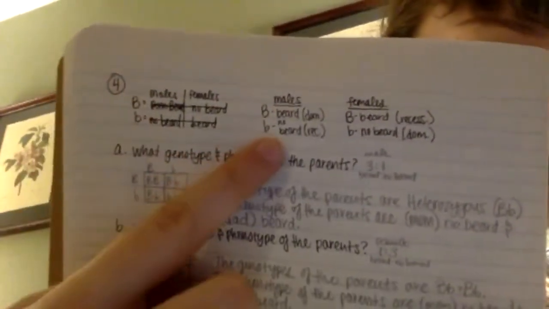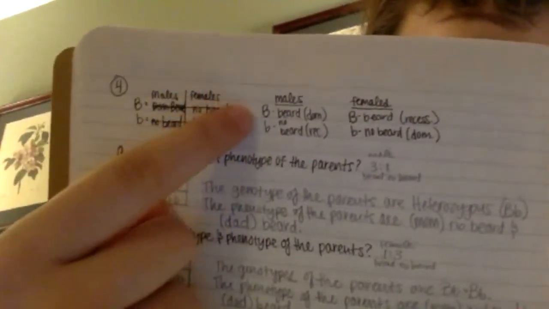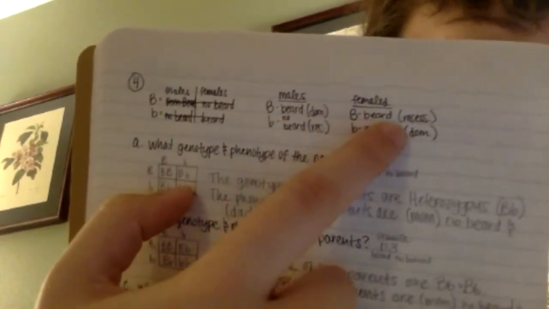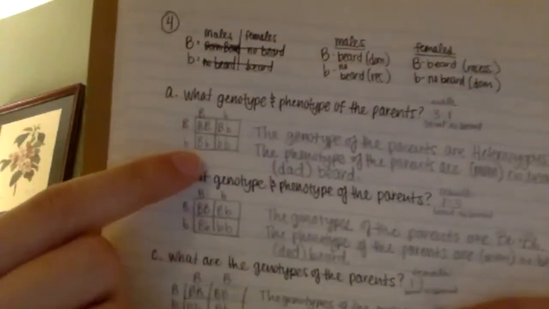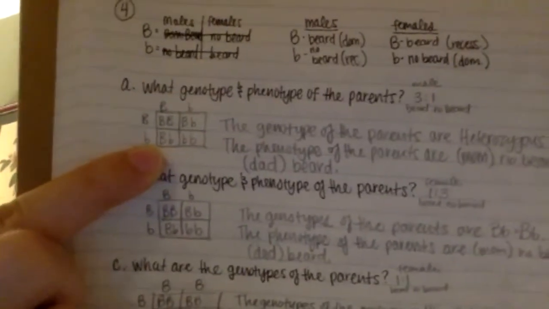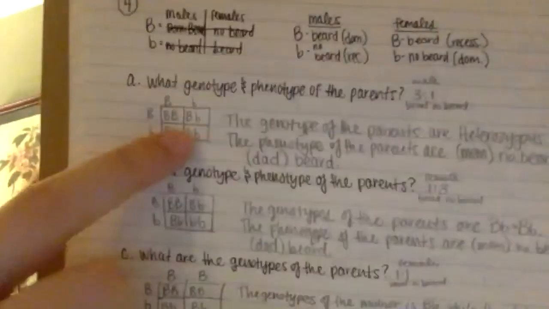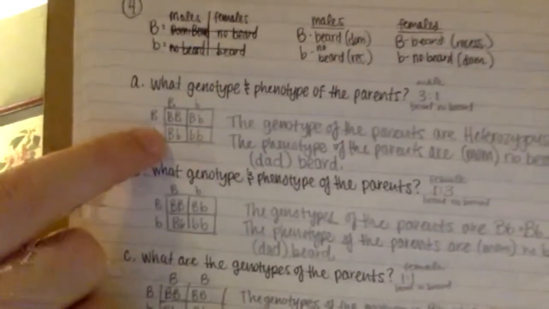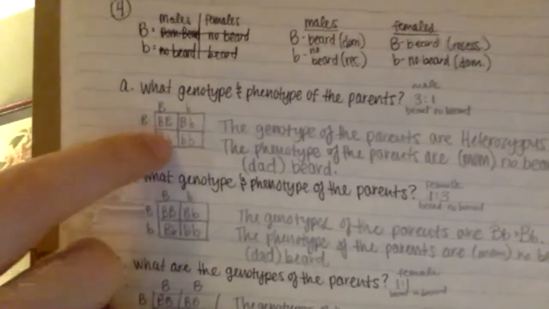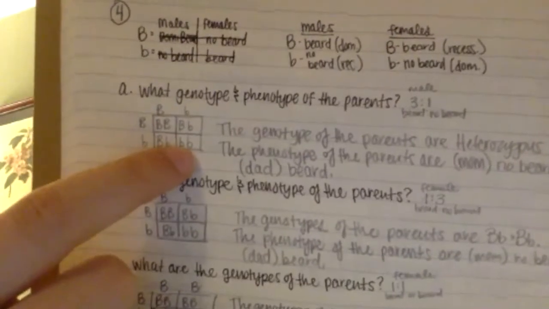So this is what I have. For my sake, I wrote everything out on top just to remind myself that in males, a big B is dominant, whereas a big B in females is recessive. Luckily I'm just doing it about males for right now. I wrote down that we want 3 that have a beard and 1 without a beard. Males get big Bs that cause the beards because that's dominant with them.